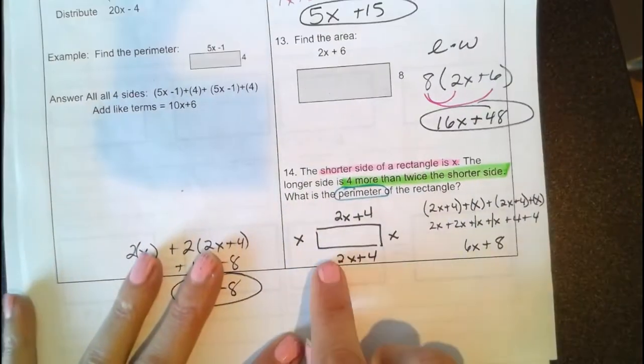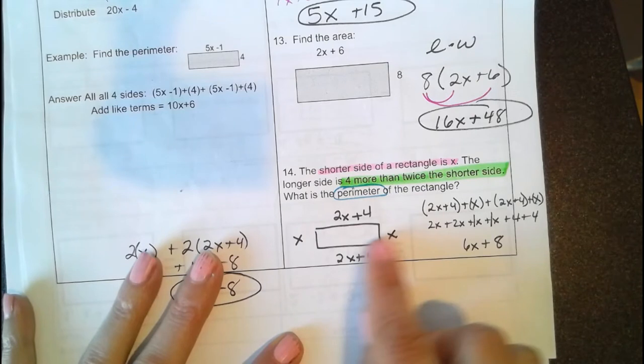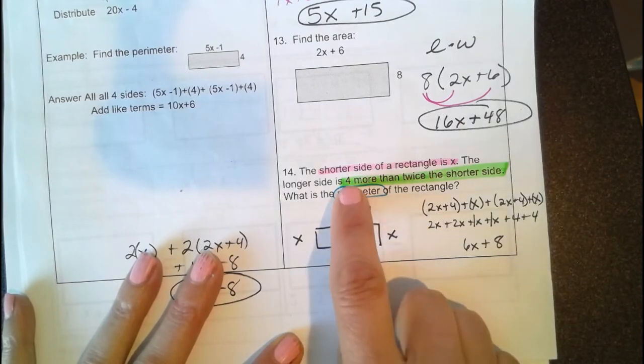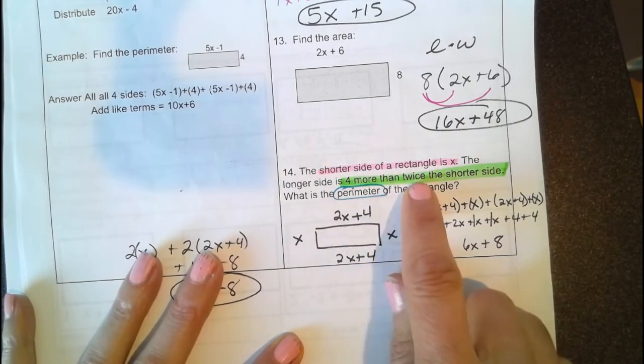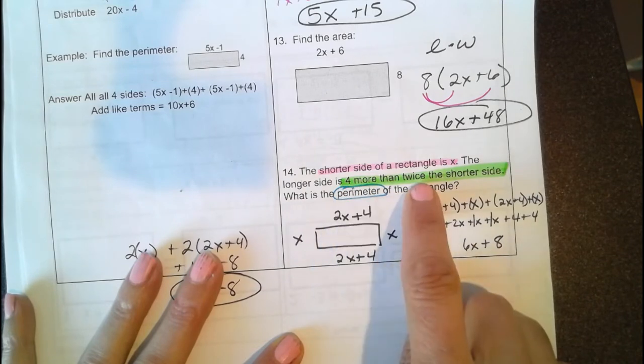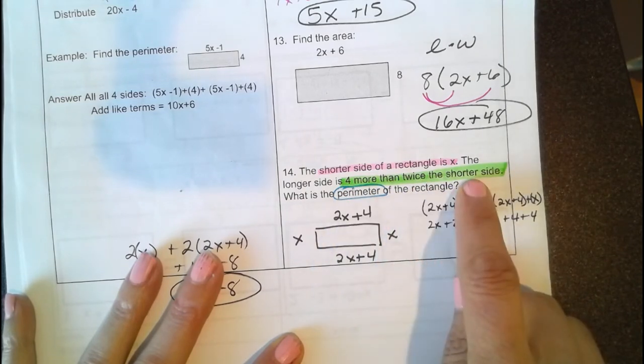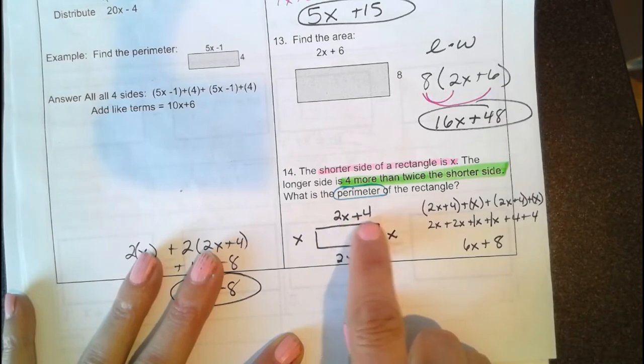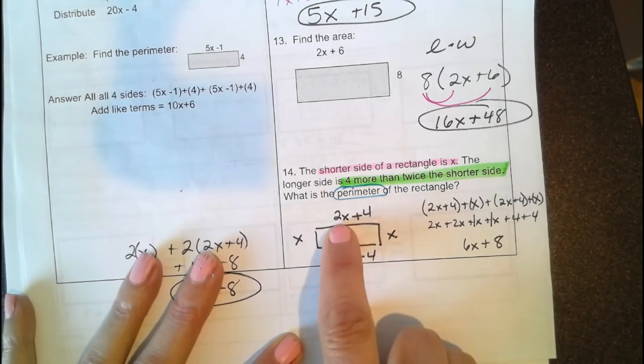So looking at this one here, you have to do a little bit of translating as well. It says the shorter side is x. That's easy. But the longer side is 4 more than twice the shorter side. So we're adding 4 to twice the unknown side.